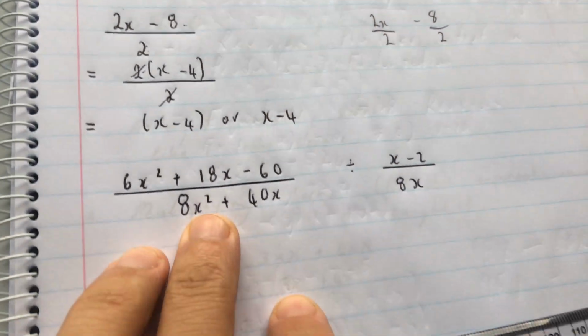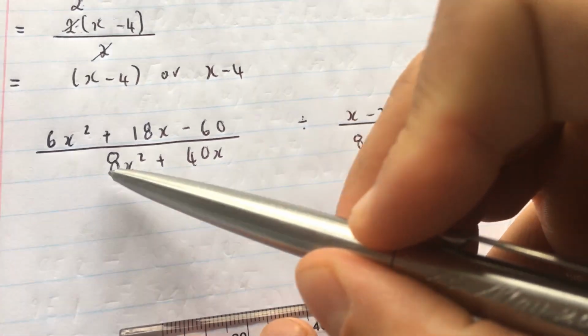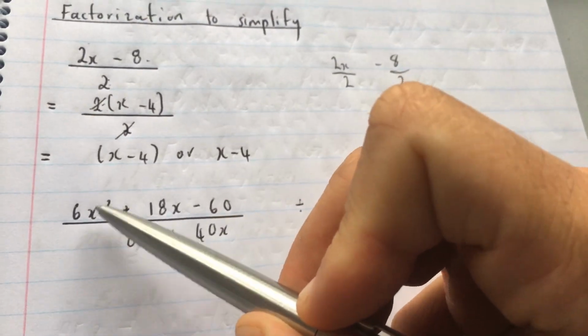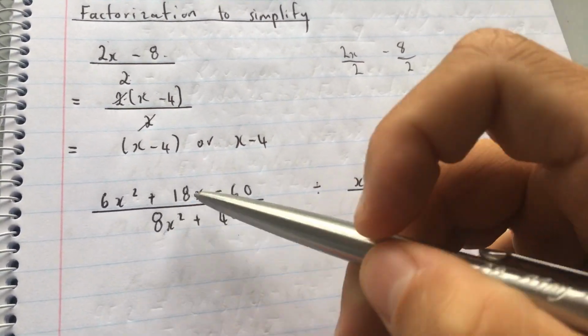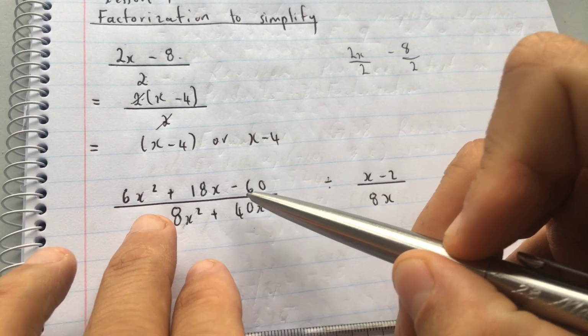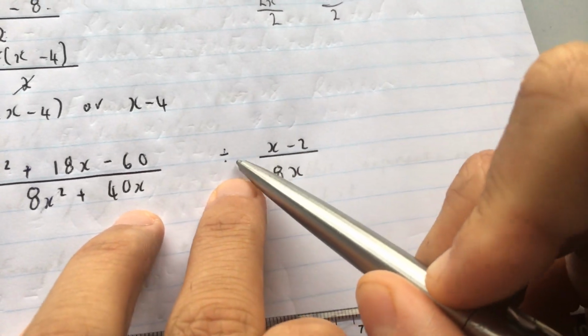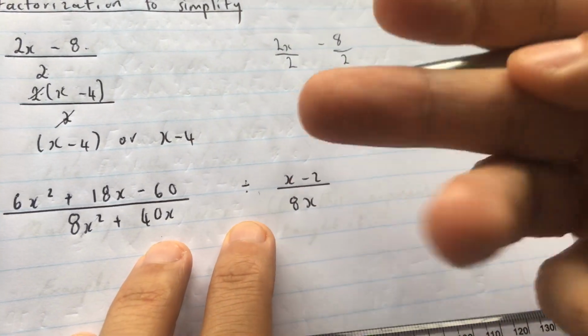So let's look at this example. What I mean by not cross-cancelling, because some of you are going to say, sir, can't this x squared and this x squared cancel? No, because of these addition and subtraction signs. You can't cross-cancel that x squared. So I have to factorize this first. And then I've got a division. Remember what to do from term 1. You're all crying about this question. What happens when I divide? I change it to a multiplication and I invert it.